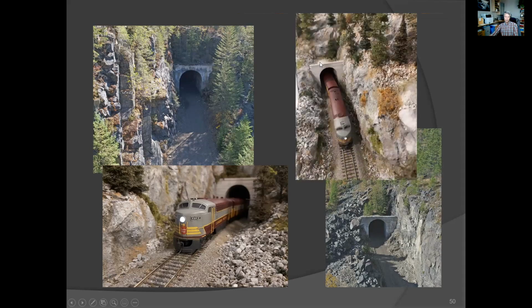You can see there's the concrete liner way back there. So we built the tunnel portal out here and the concrete liner that goes back into the mountainside. And then we have some fake rock molds that finish the rest of the liner off.